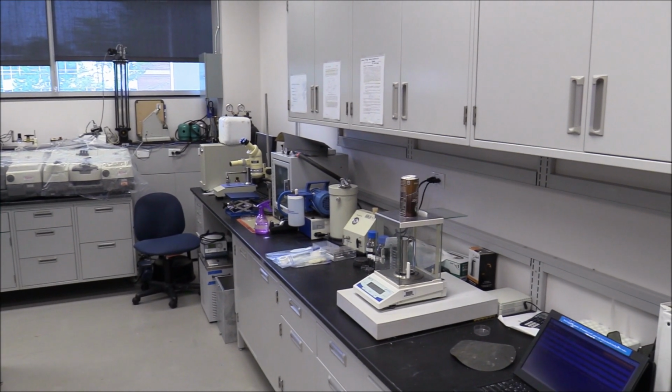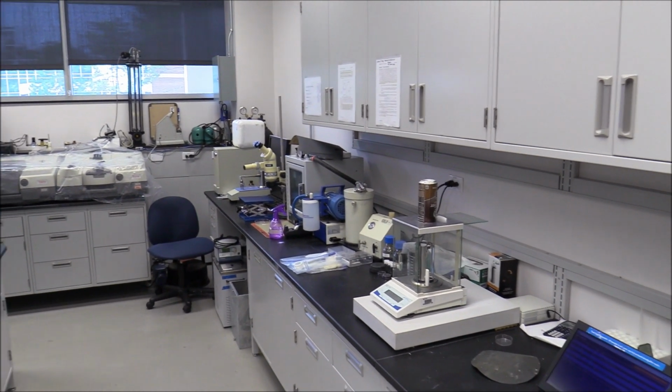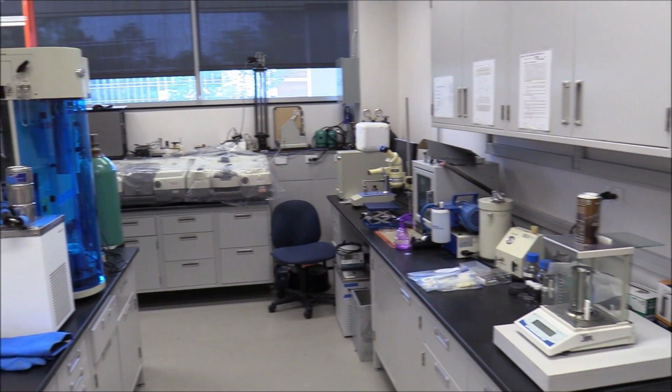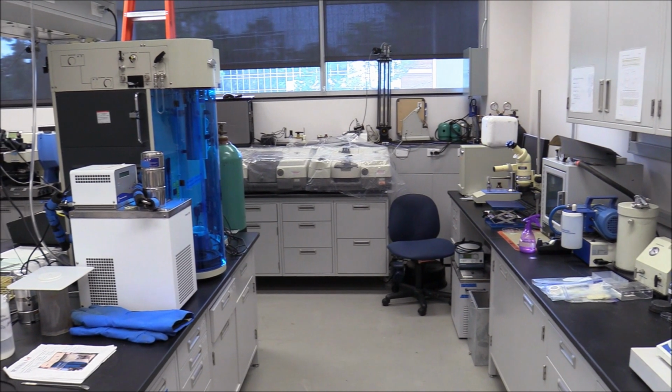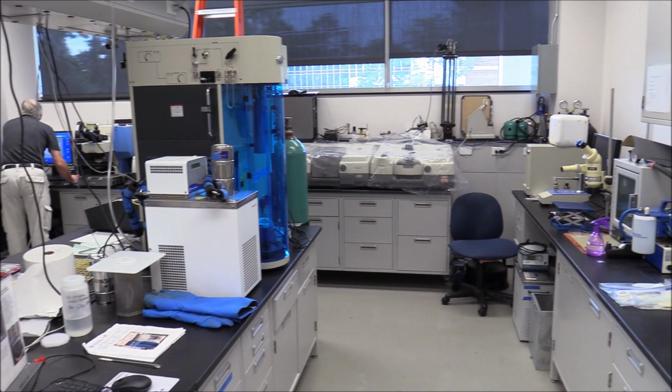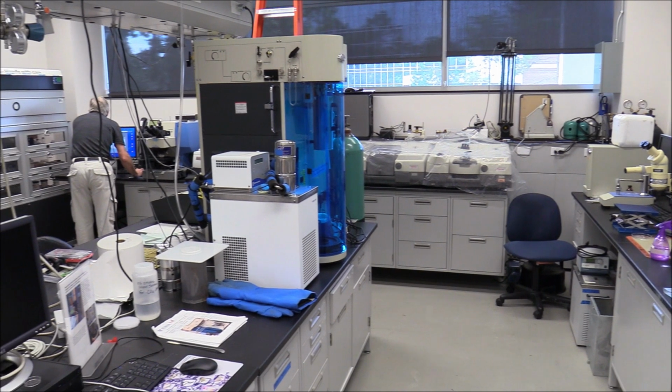The rest of the equipment and tools on the bench are used for sample preparation to use the AutoSorb. The AutoSorb is a high-resolution gas sorption analyzer that is used for the characterization of active surface area, heats of absorption, percent dispersion, and average crystallite size.